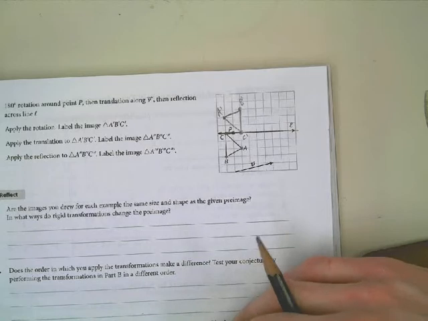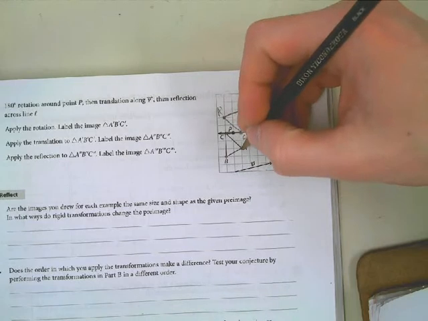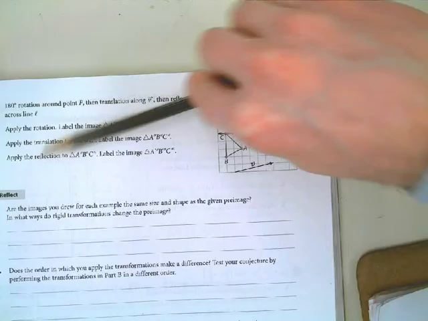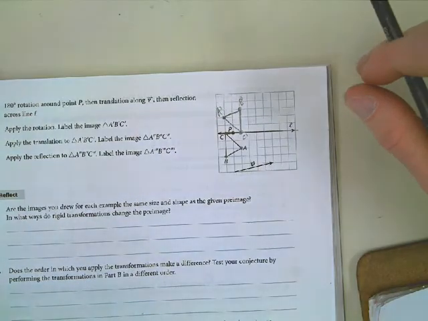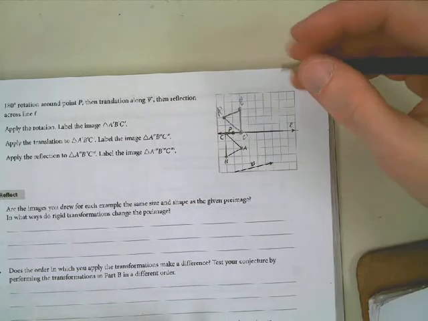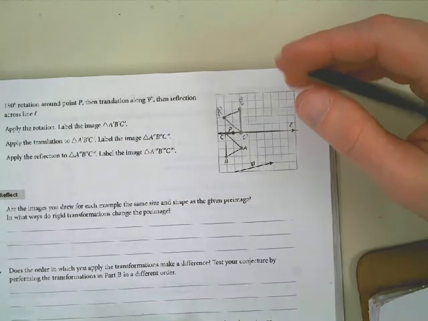Because when I did it, I thought it was happening this way. As it turns, you can see it's pointing kind of this direction. As it rotates 180 degrees, it's pointing back kind of that way now. It changes its orientation, so that's why we use the patty paper to help us keep everything straight. Because it's hard to do without the patty paper. Okay, good. All right, so next thing we're supposed to do is translate along vector v.